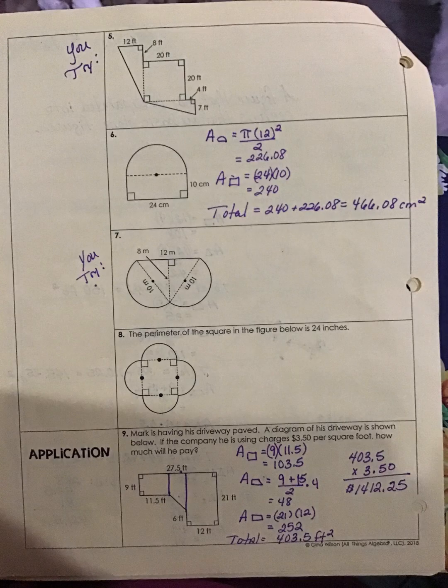I want you to try number 5. I want you to try number 7, and I want you to try number 8. I'm going to go over number 6. Number 6, you should see a semicircle.